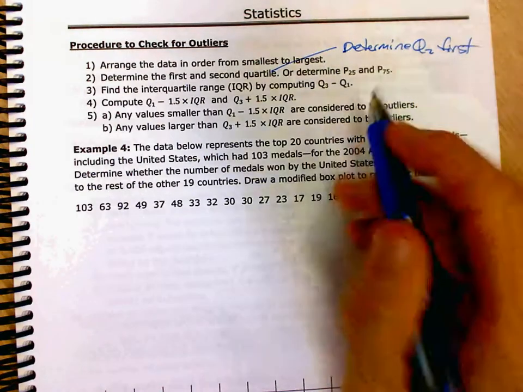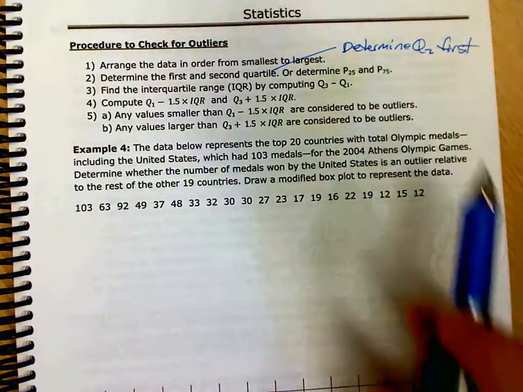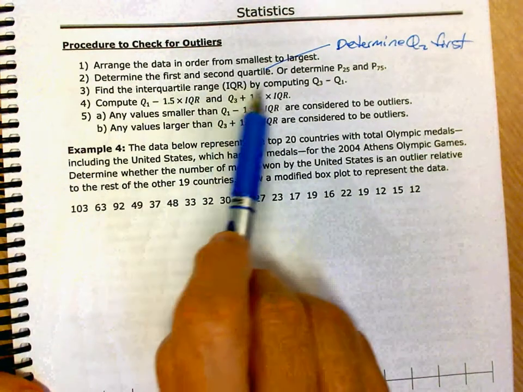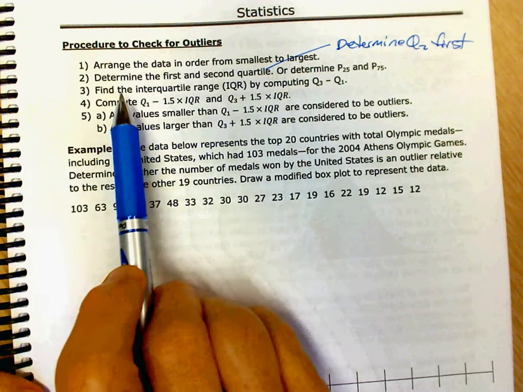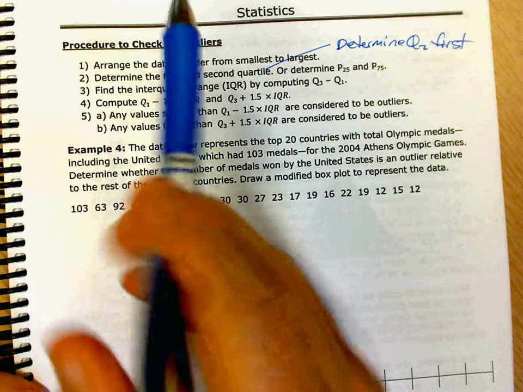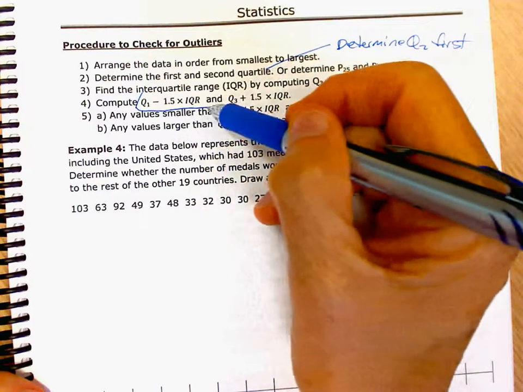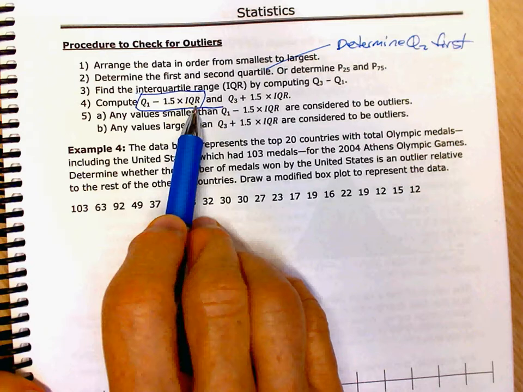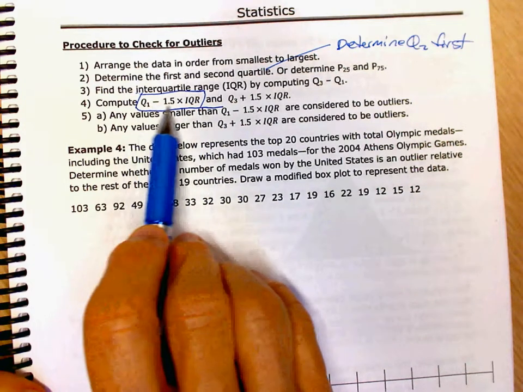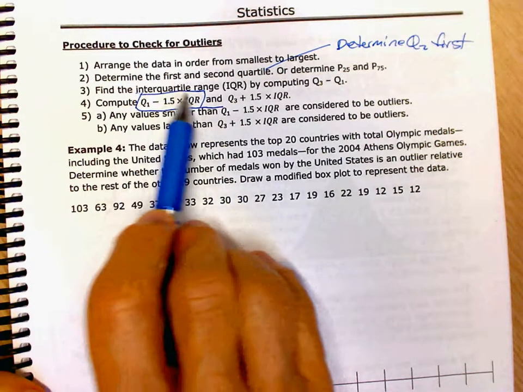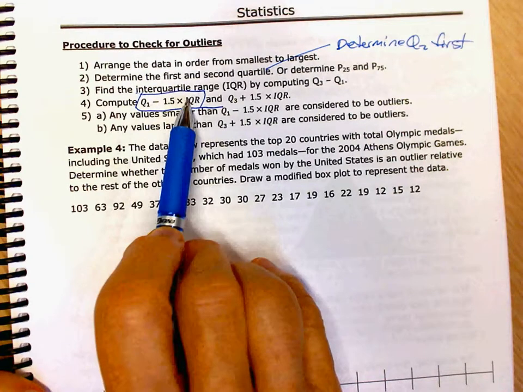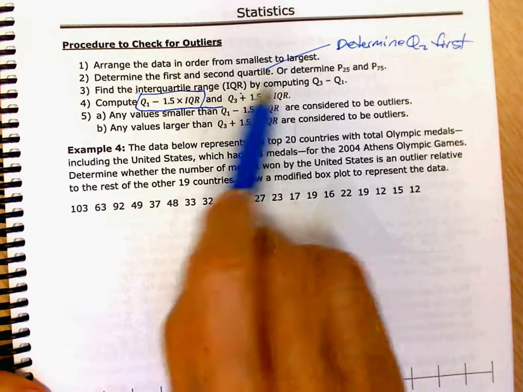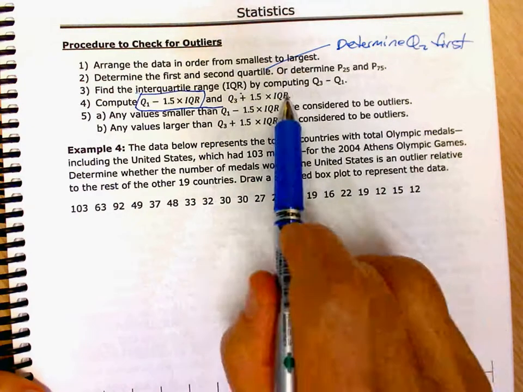We're going to use Q2 to find Q1 and Q3. You can find the interquartile range. Compute Q1 minus 1.5 times the interquartile range. If there are any values below this computed value, you have lower outliers. If there are any values above Q3 plus 1.5 times the interquartile range, you have upper outliers.